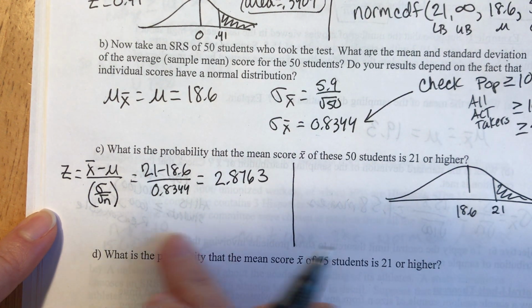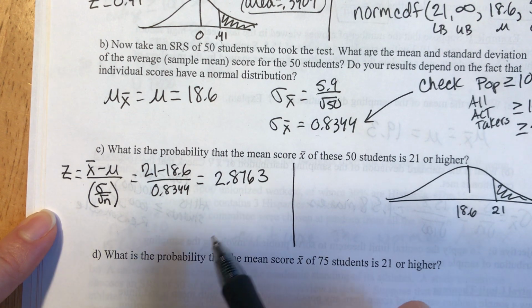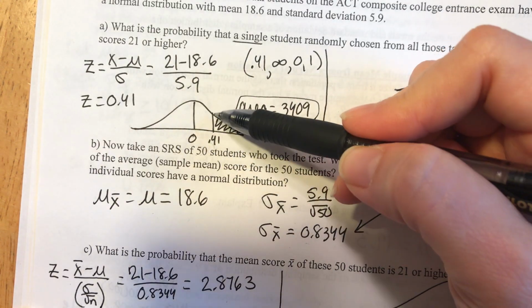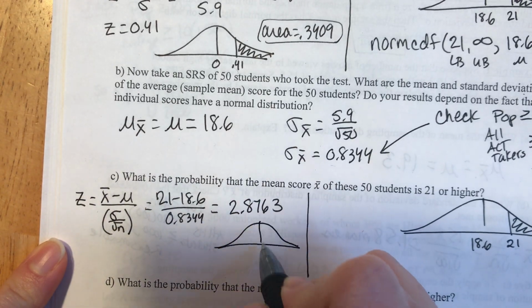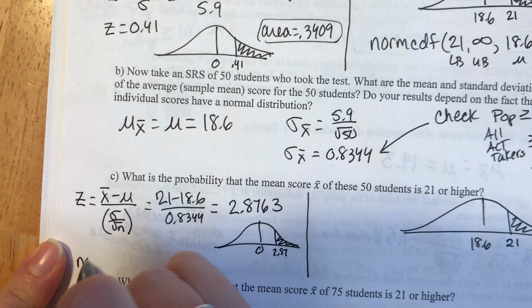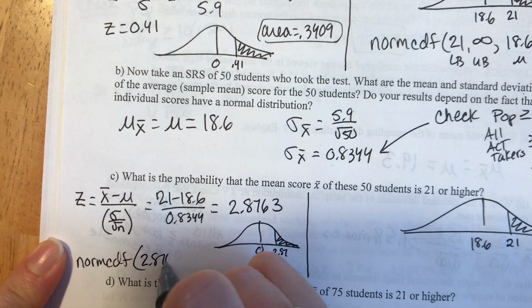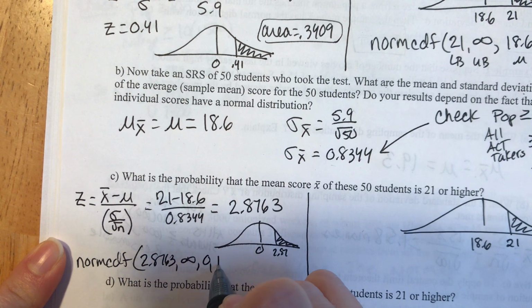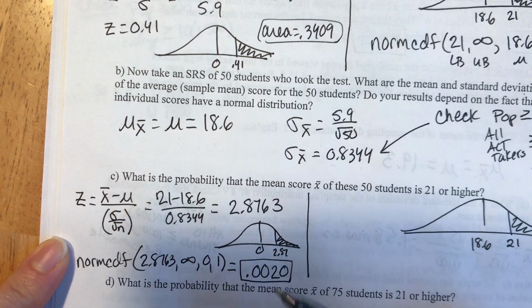If you use your norm CDF for this, and you think about the idea that a z-score has a mean of 0, it's the same picture, it's just going to be 2.8 here. So we would have 0 and 2.876. I can't fit it. Norm CDF of that 2.8763 to infinity, mean of 0, standard deviation of 1, gives us an area of 0.0020, or a 0.2% chance.